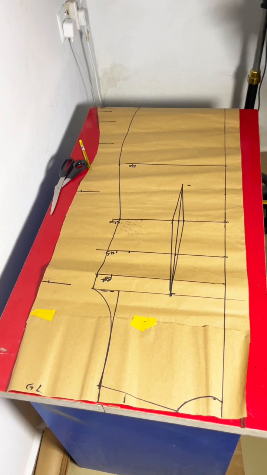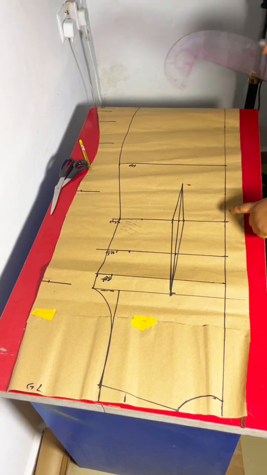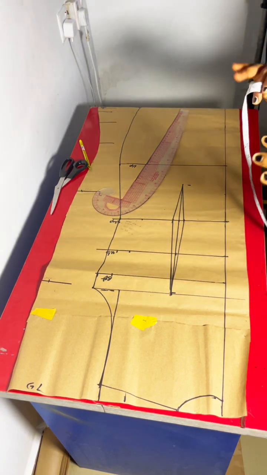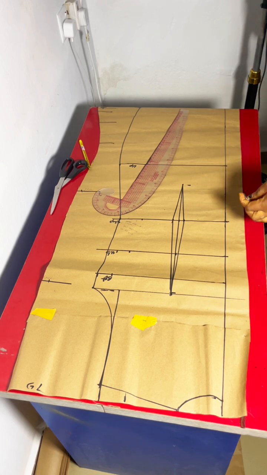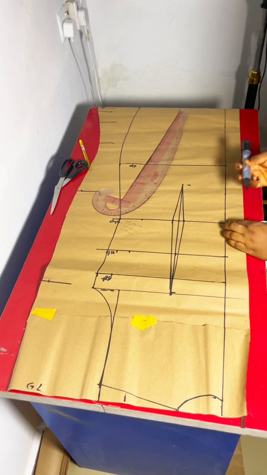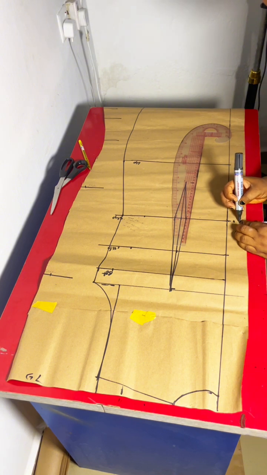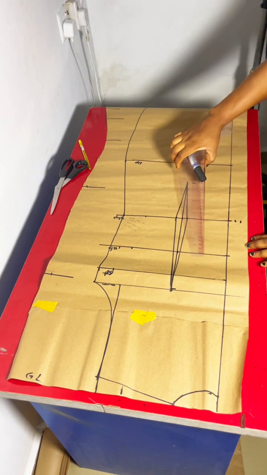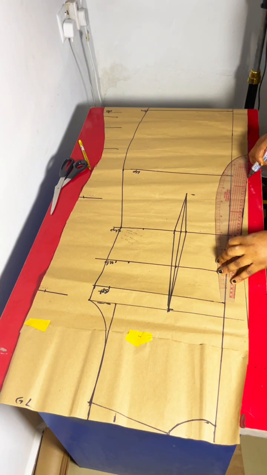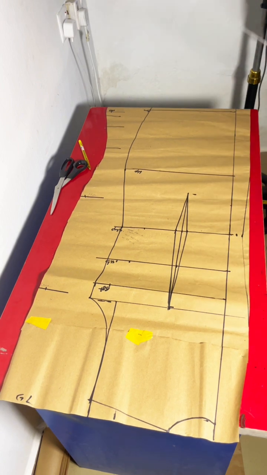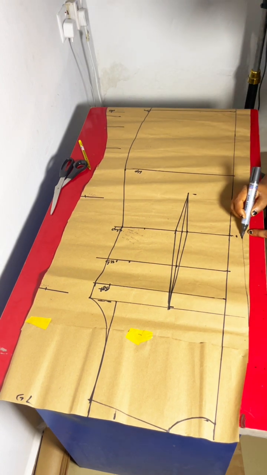We have our back, but we can't leave it like this. We need to remove the back bulge, you know that thing that when you put your zip will now be bulging, so we have to remove it. I come here, take 1/2 inch here, so I've removed the zip bulge now.